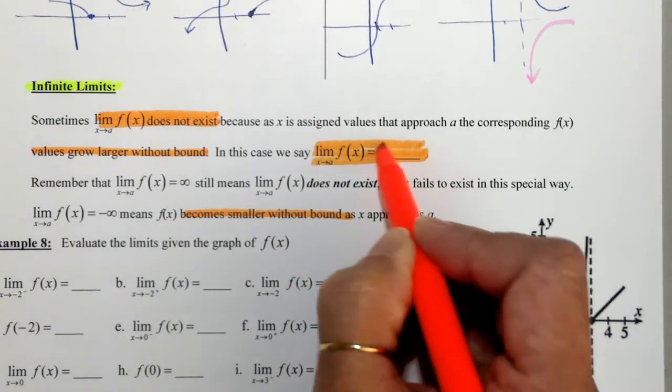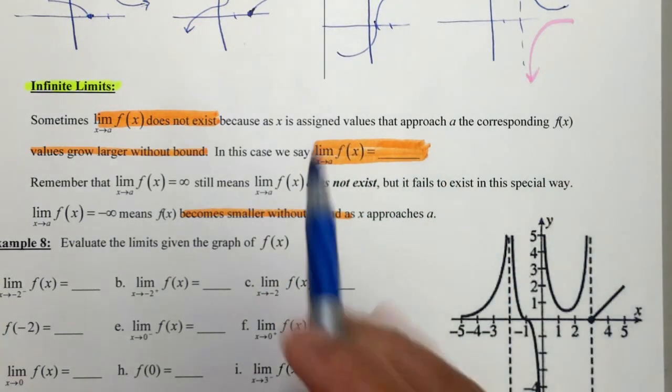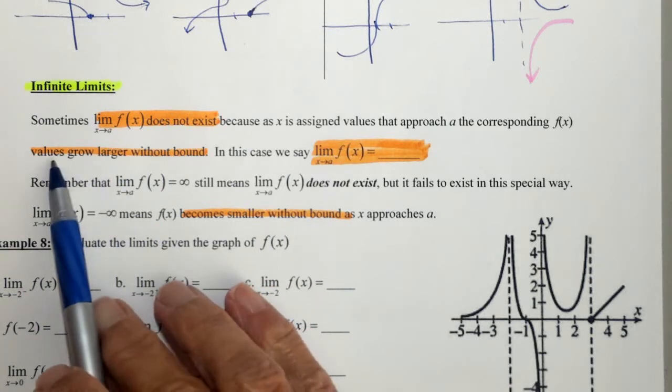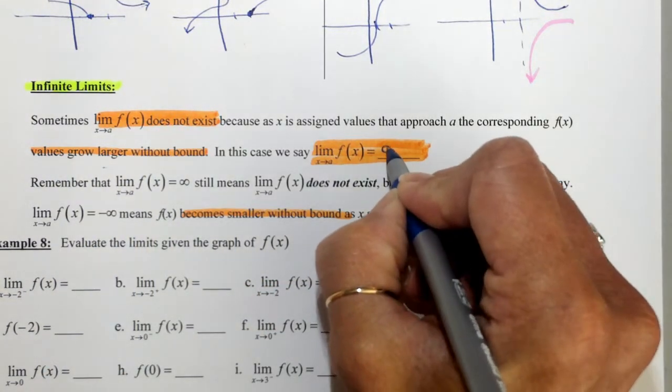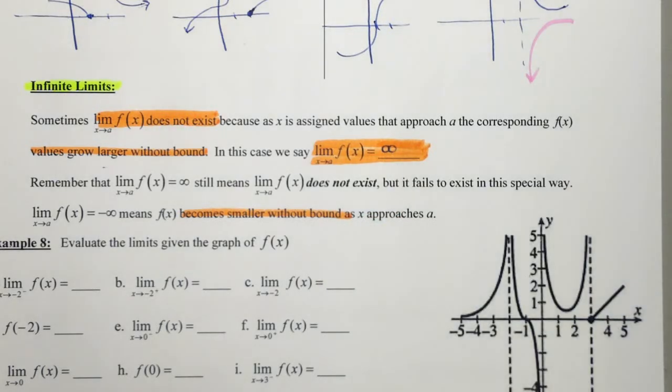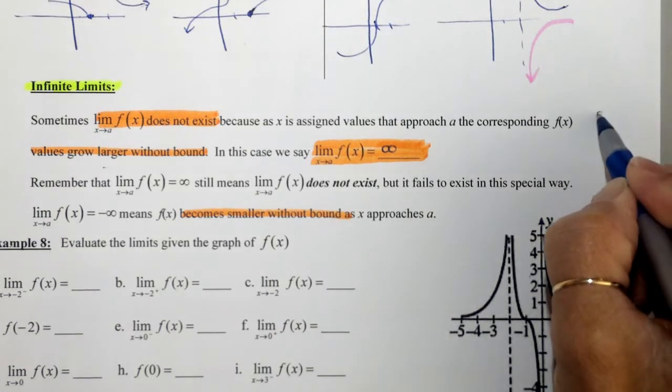The limit as x approaches a, if we are increasing without bound, the limit will approach positive infinity. Okay, so I'm going to tell you something about my infinities. I cannot do a sideways 8. And besides, when I draw my 8 anyway, I do 2 circles. That's just how I've always done it. I don't do this thing.